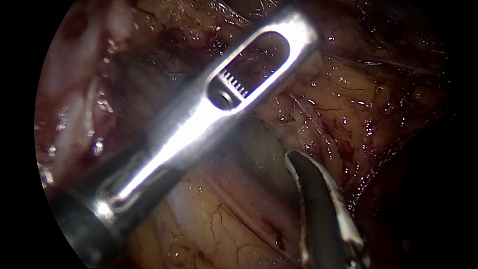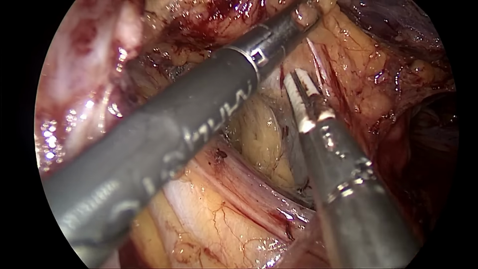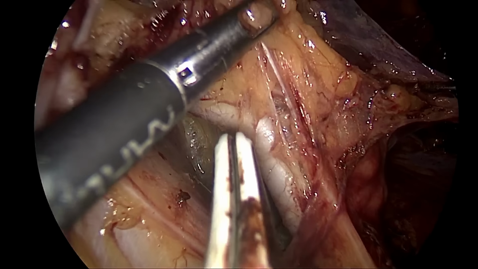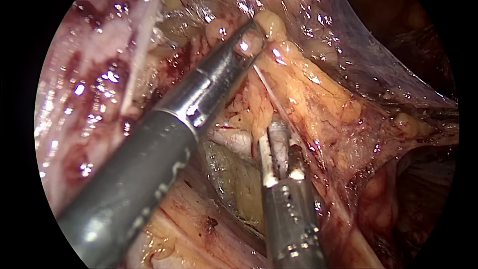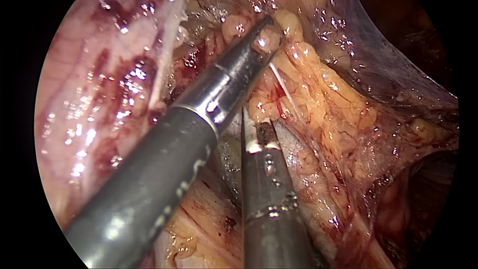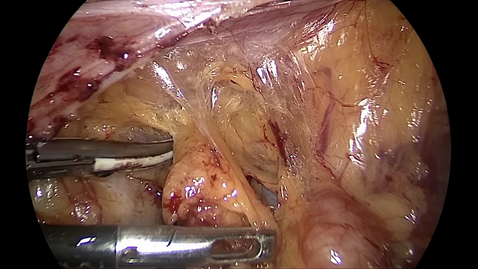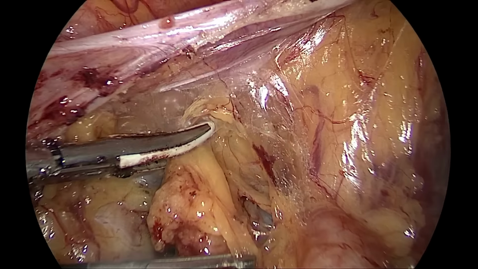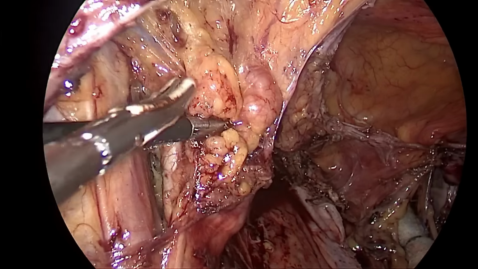That's our external iliac artery. So now I am trying to separate the lymphatics from the external iliac artery, and that is the deep circumflex iliac vein below my ligature. There is a big node on top of that.